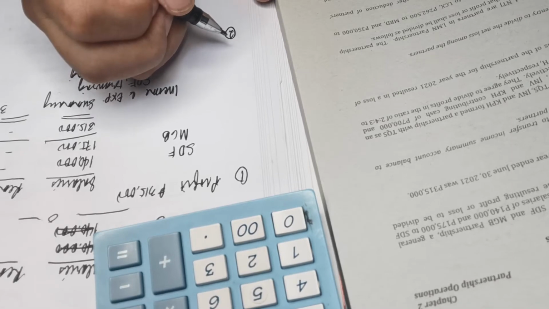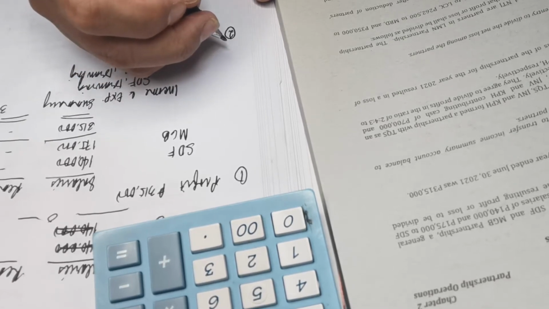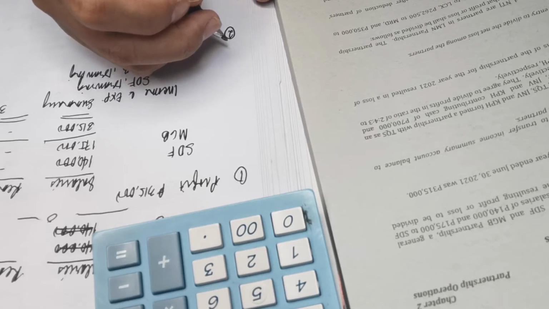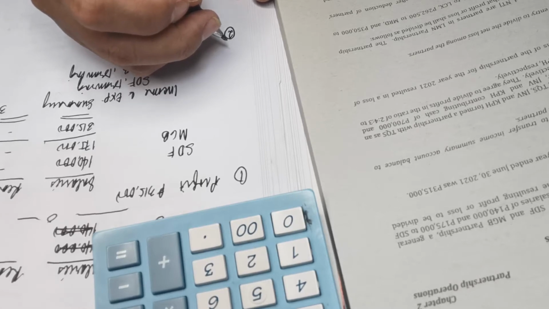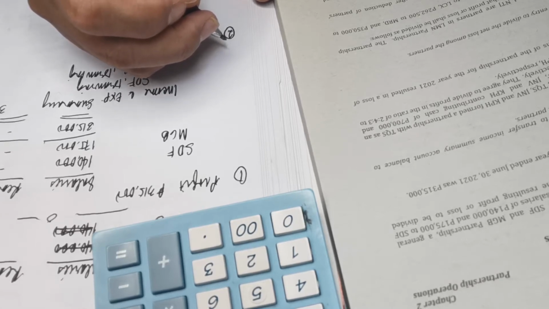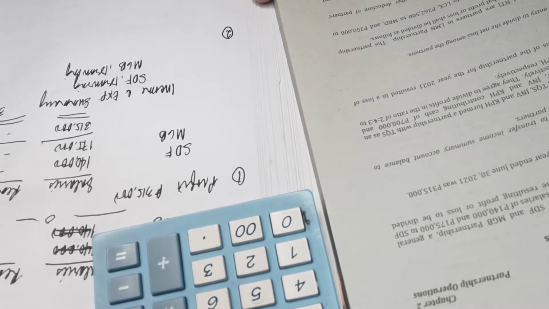Number 2. On January 21, 2020, TQS, JNV, and KPH form a partnership with TQS as an industrial partner, JNV and KPH contributing cash. They agreed to divide profit in a ratio of 2:3:4 to TQS, JNV, and so on. The operations of the partnership for the year 2021 resulted in a loss.